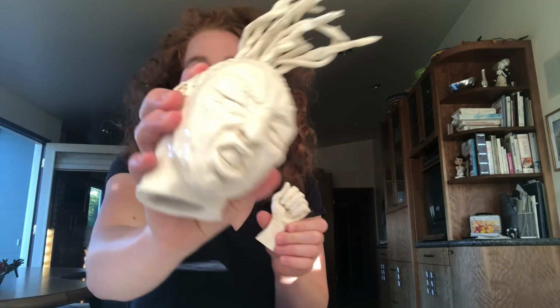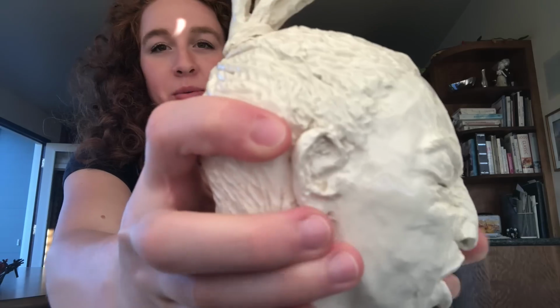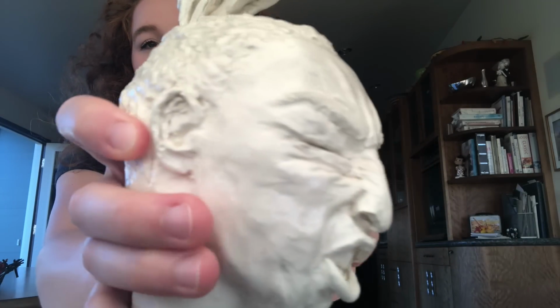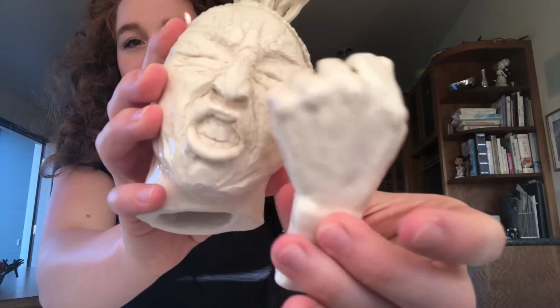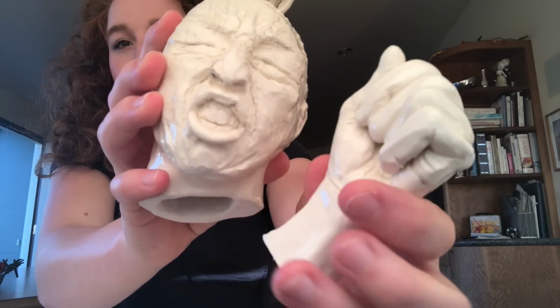So in this picture, this is before the piece has been fired, and I personally really like the way clay looks before it's been fired, when it's gray and the shadows are really intense. And so I kept the photo as it looked beforehand, but I have it here after it's been fired. And so you can see it's been glazed and it's two different pieces. And I really like how I was able to get the texture in the hair and the ears and the facial expression. And I liked that I had two pieces, so I was able to break the plane.